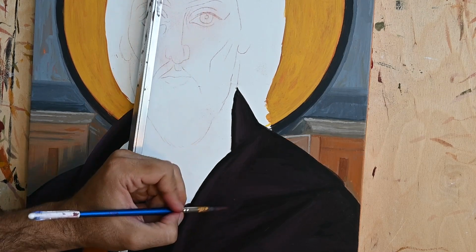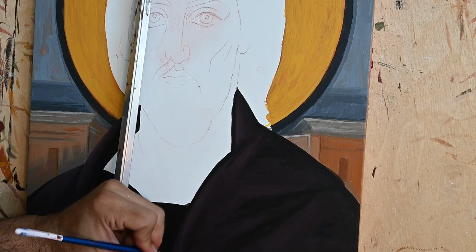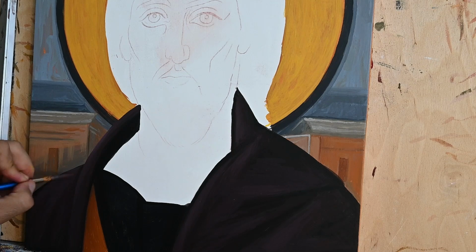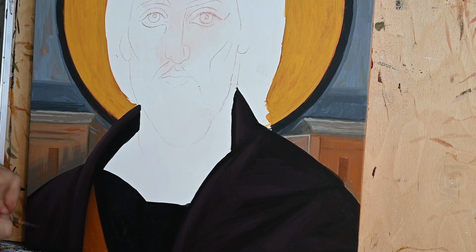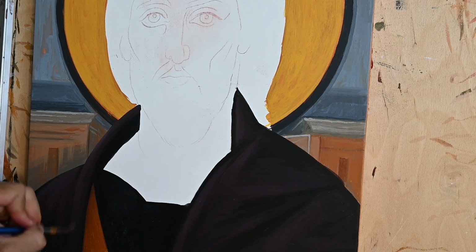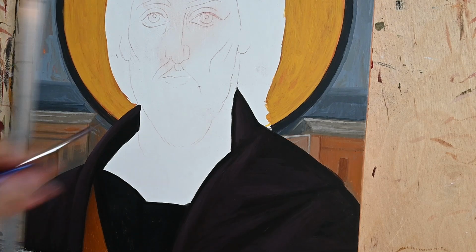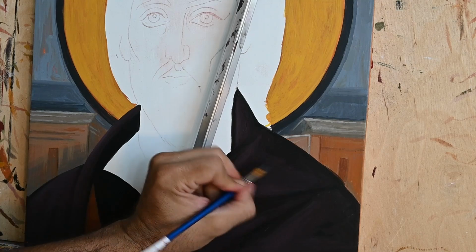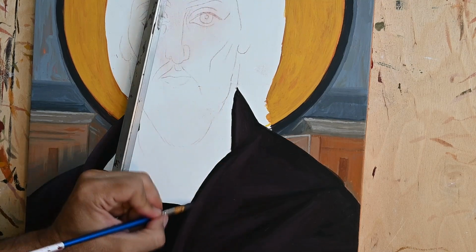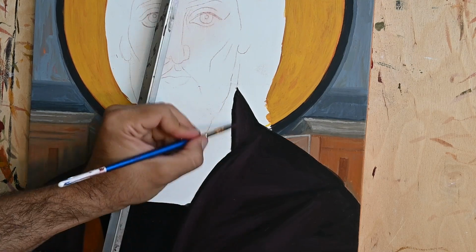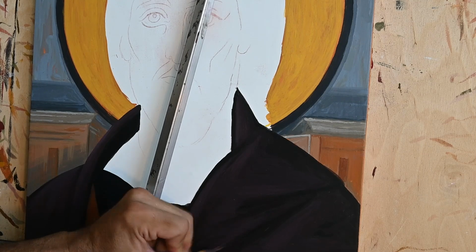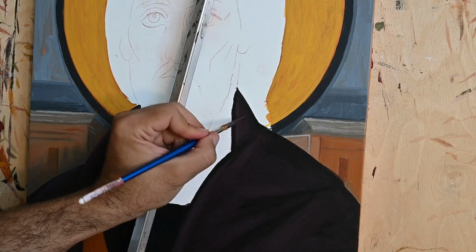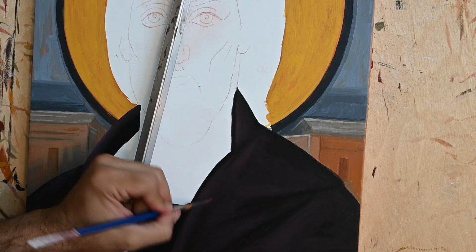The nice thing about working on this icon and studying this icon is that I don't really care about my brush strokes being visible. It's part of the effect that the actual painting has. I just want my final result to be nice and to describe what I'm seeing.